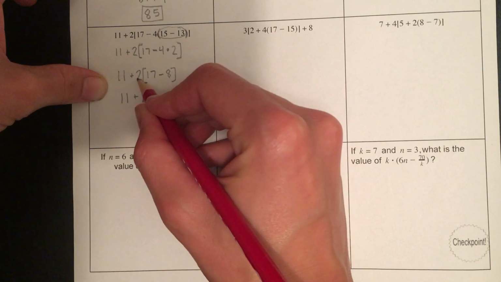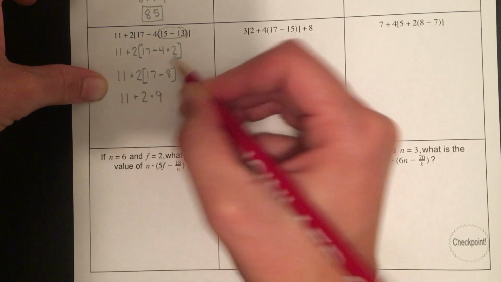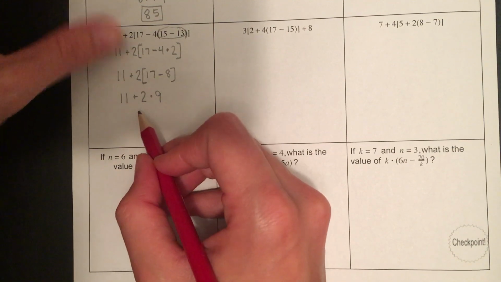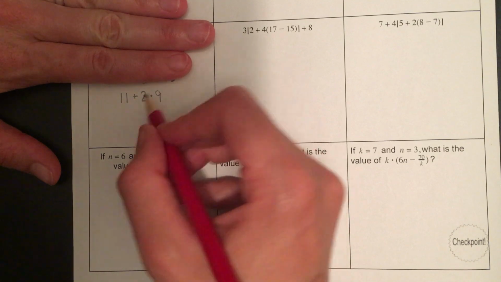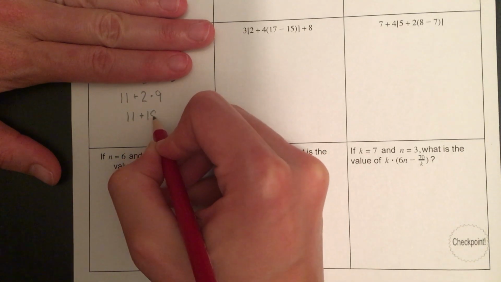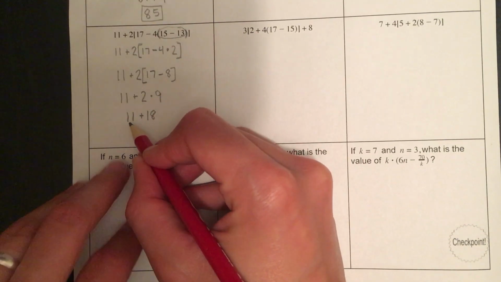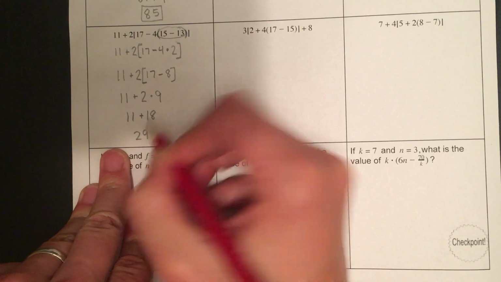Remember, when I have a number right next to this, that becomes multiplication. This becomes 2 times 9. And now I'm down to this where I have just 2 operations left. Addition and multiplication. Multiplication comes first. And my final problem is 11 plus 18, which is 29.